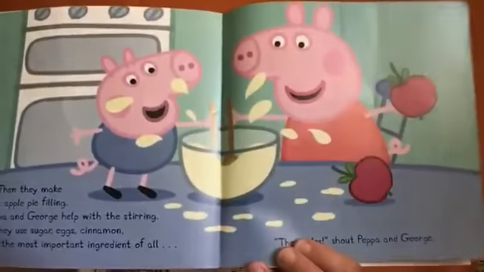Then they make the apple pie filling. Peppa and George help with the stirring. They use sugar and eggs and cinnamon and the most important ingredient of all, the apples, shout Peppa and George. Soon the apple pie is fresh out of the oven. Says Daddy Pig, it smells yummy.